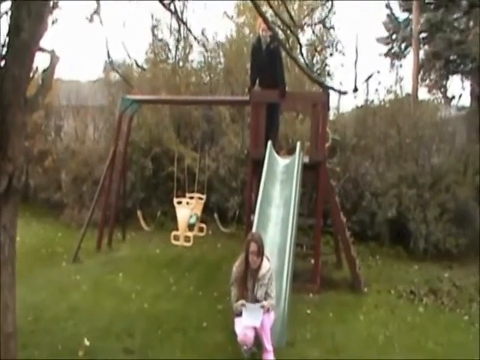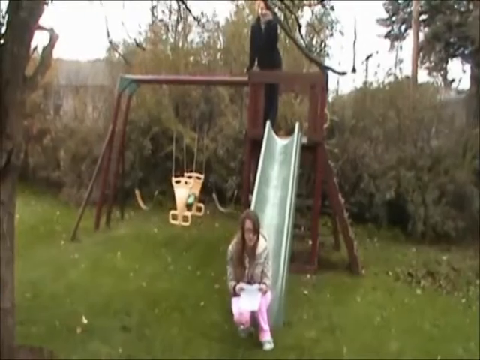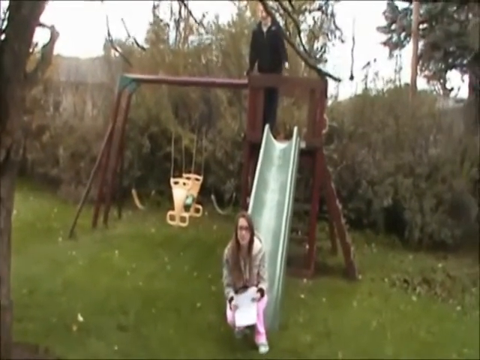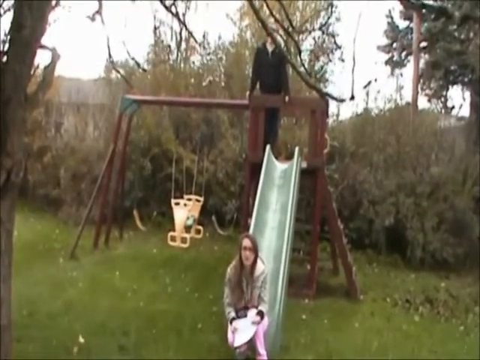Height in the visual field. Objects higher in the visual field are perceived as more distant. She is up there, higher in the visual field, so she seems like she's farther away.